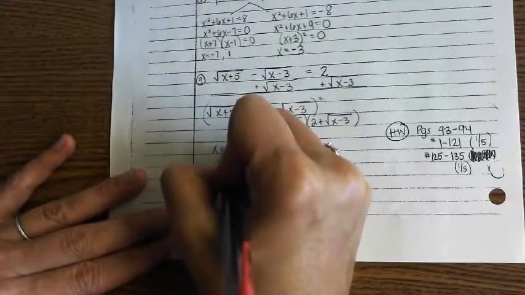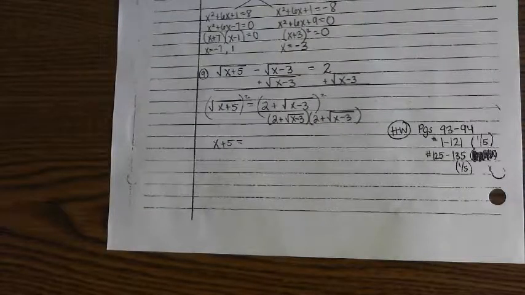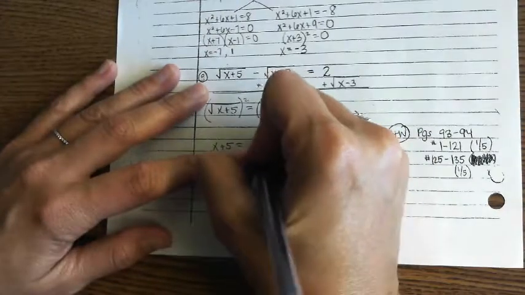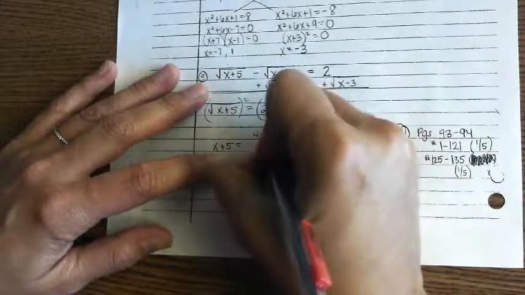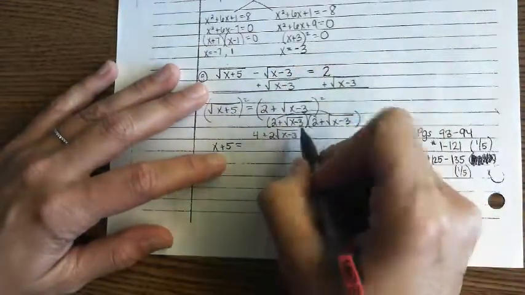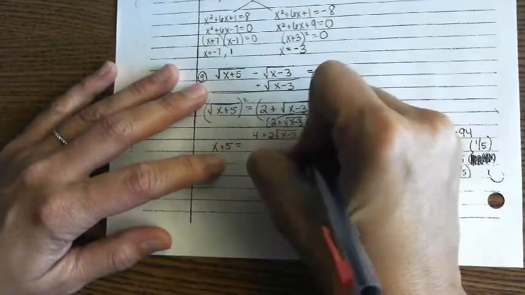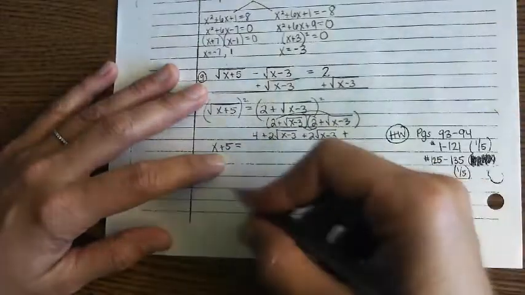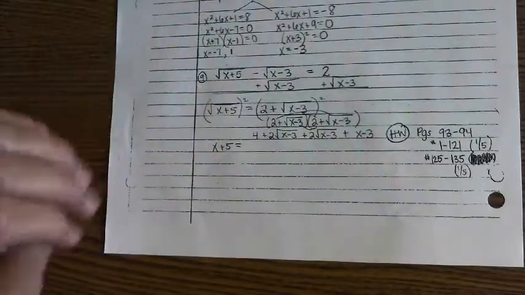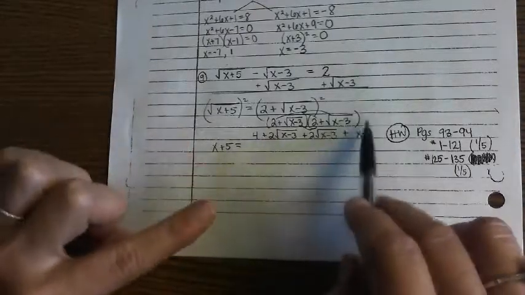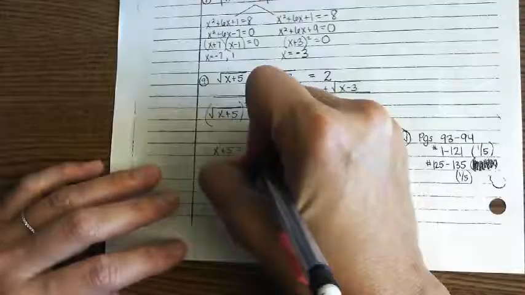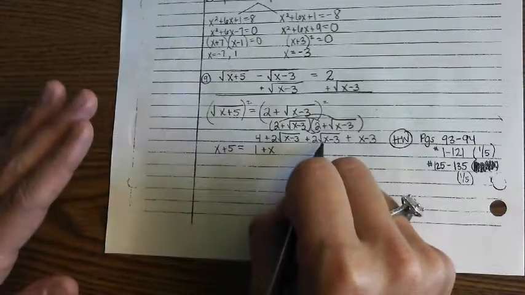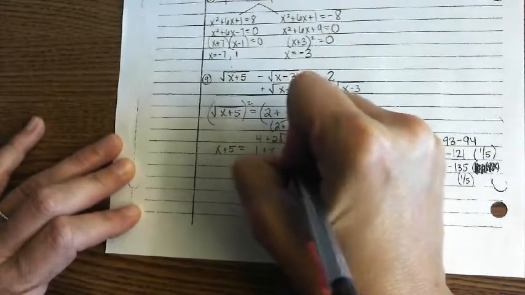So the left-hand side is just x plus 5. That was nice and easy. The right-hand side, I'm going to do a 2 times 2 is a 4. 2 times the radical is just 2 times the radical. Another 2 times the radical is plus 2 times the radical again. And then root x minus 3 times root x minus 3 is just x minus 3. So when I combine like terms here, I've got the 4 minus the 3, which is 1, plus an x, plus 4 of these radicals. 2 of them plus 2 of them makes 4 of them.